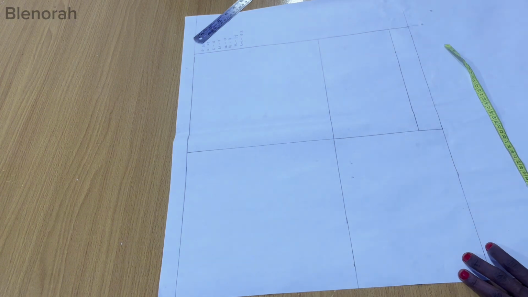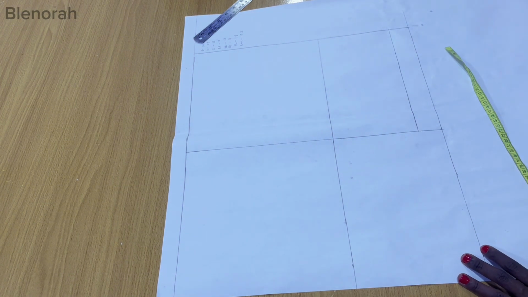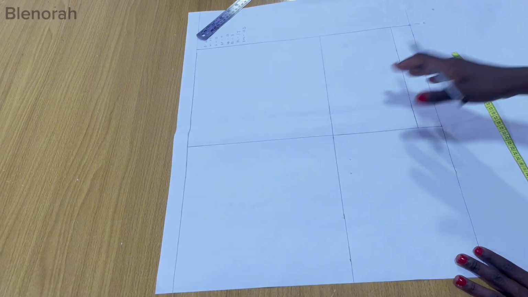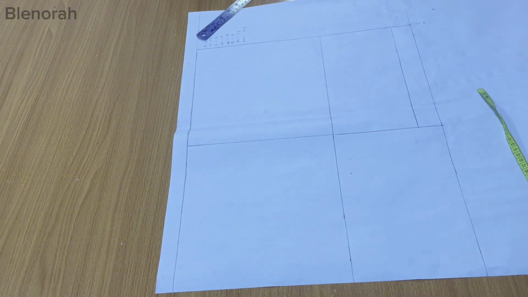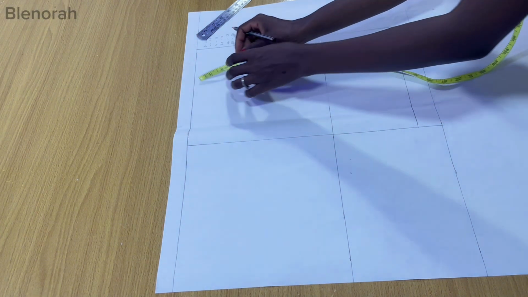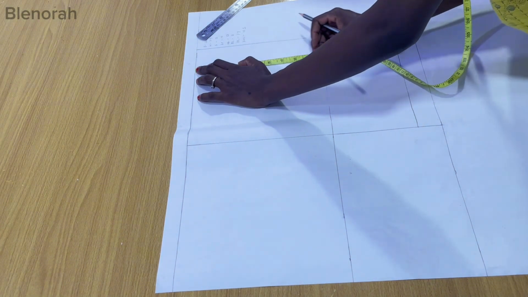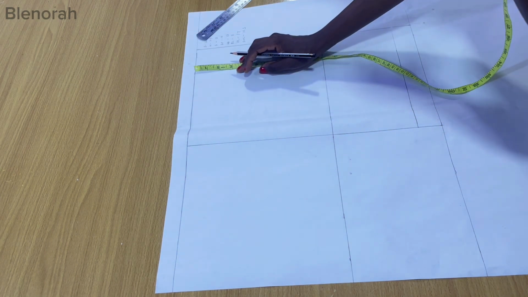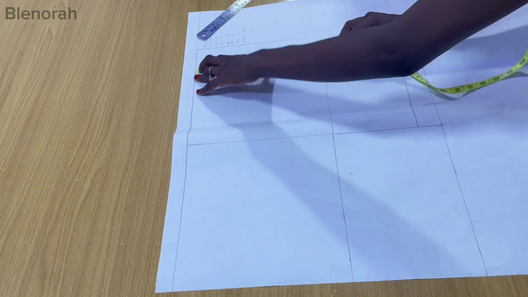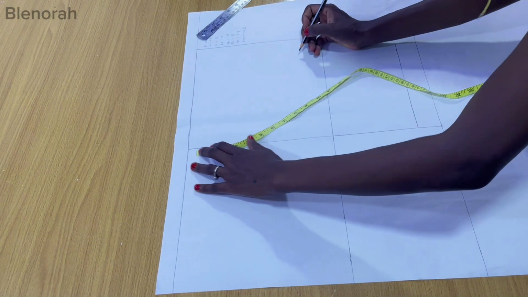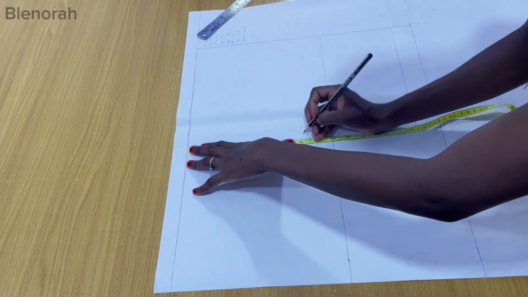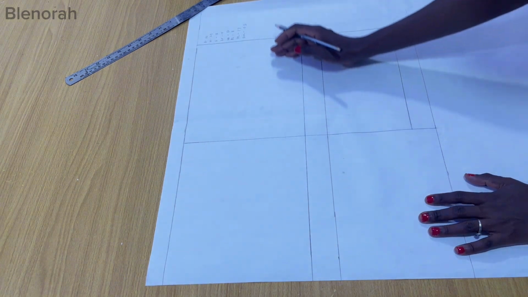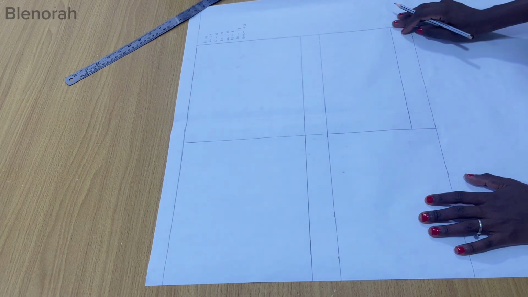After doing this, then we need to get the chest line. In order to get the chest line, the formula is your bust divided by 6 plus 1.5. The bust is 36 divided by 6 is 6 plus 1.5. We have 7.5. And then we had 1 inch for shoulder slant. So we have 8.5. Remember, you had 1 inch, which serves as the shoulder slant. So here, this 10 inches segment is the back.